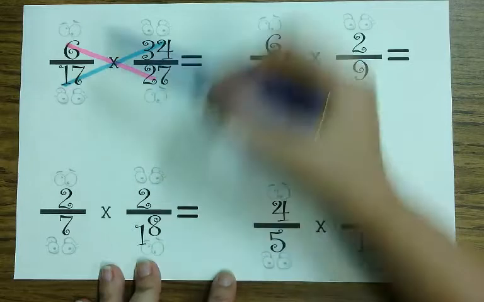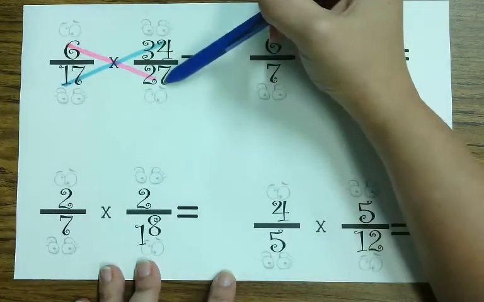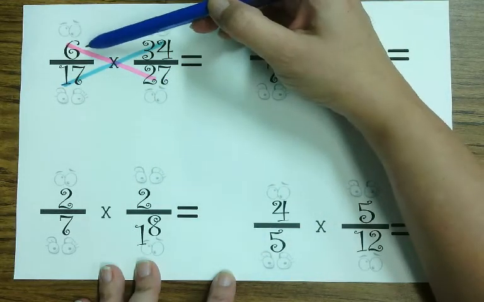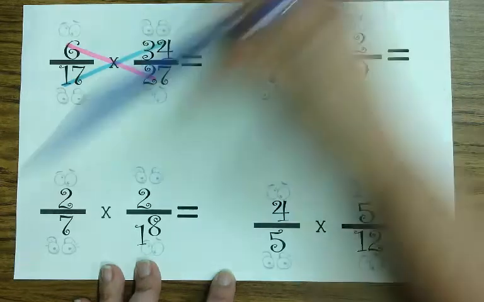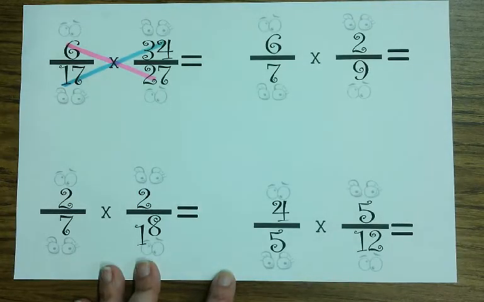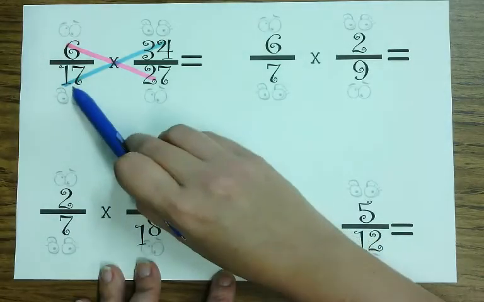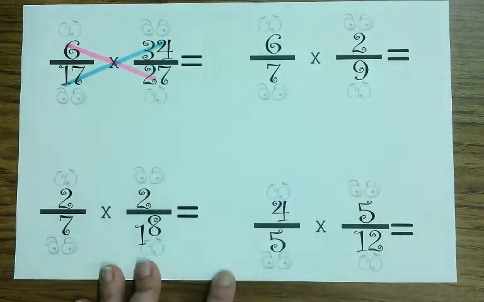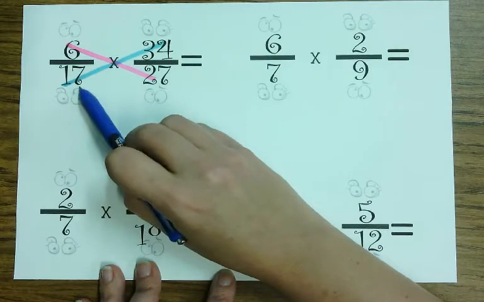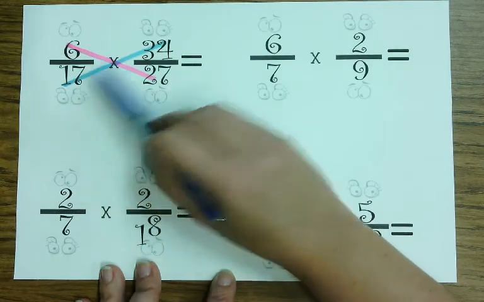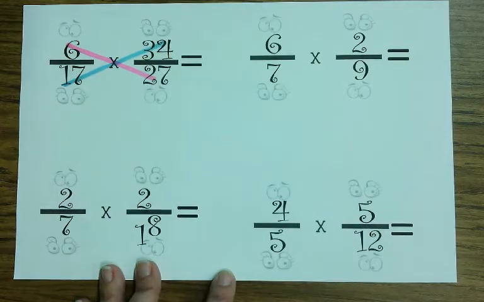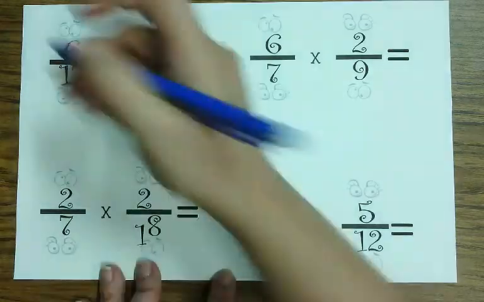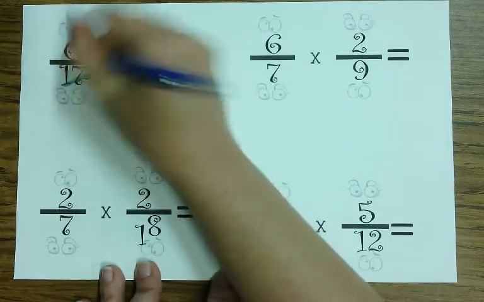Okay, so looking here, I'm checking this numerator and this denominator to see if they have any common factors, 6 and 27. They do not share any common factors. I cannot do any cross-canceling there. Looking at 17 and 34, you might be tempted to think that there's not a common factor here, but 17 is a multiple of 17 and 34 is a multiple of 17, so they share a common factor of 17.